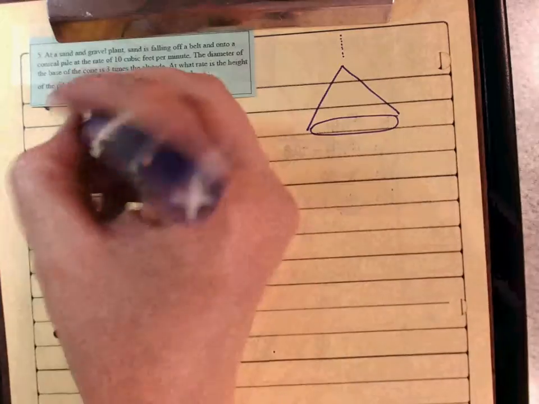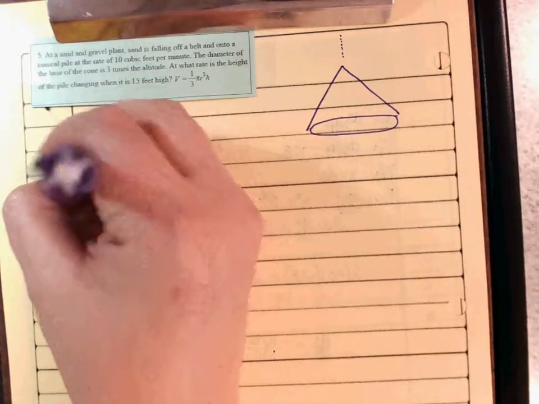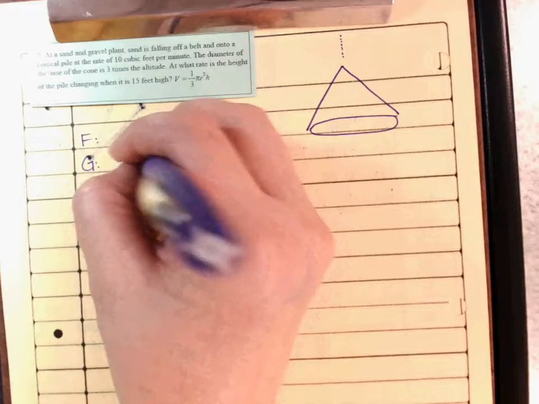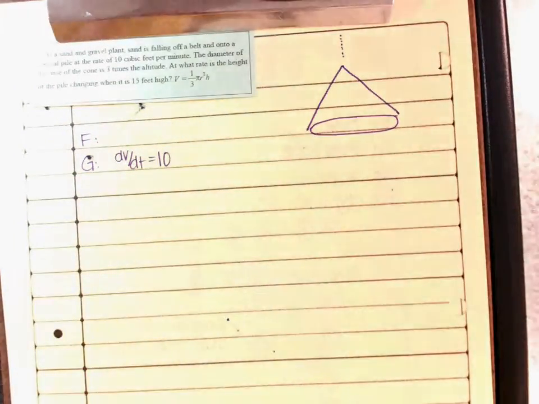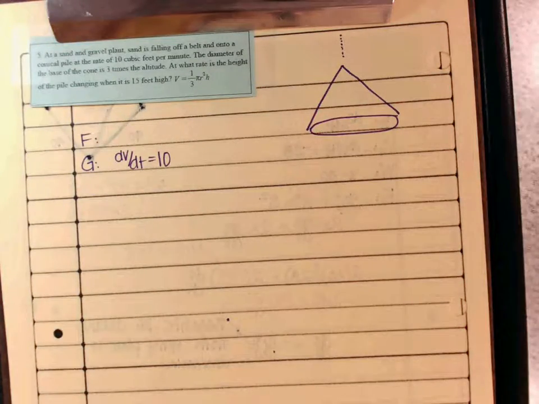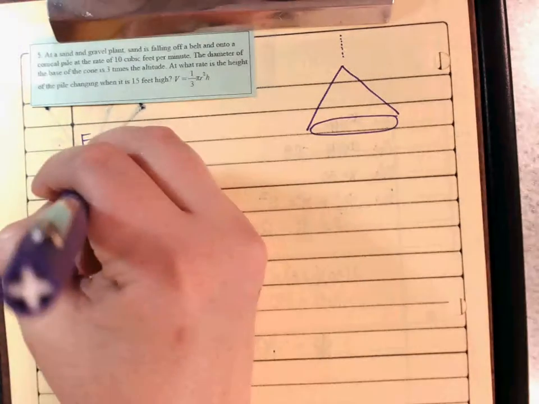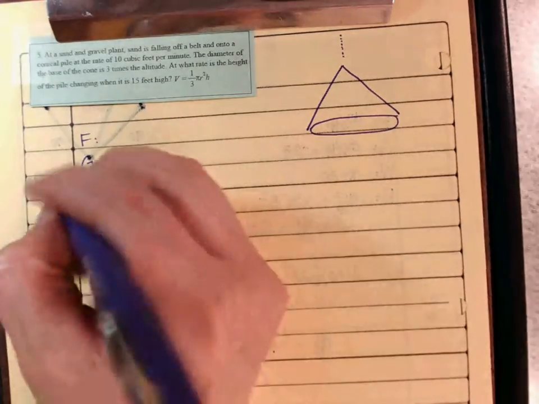What is that a measurement of if it's cubic feet? Volume. So dV/dt is 10. Now, important thing to note here: my volume is increasing because the sand is falling onto the pile and making it bigger, yeah? Okay, from here, and then equation.